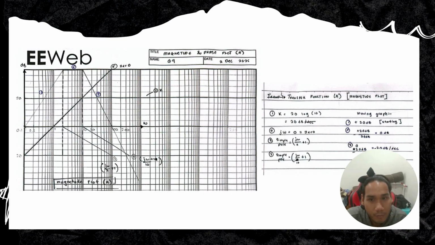We have two poles. The first one is not at the crossing, but it starts from 2. That is our first simple pole, and our second simple pole is at 10. So the slope increases at low frequency and becomes flat in the middle region.